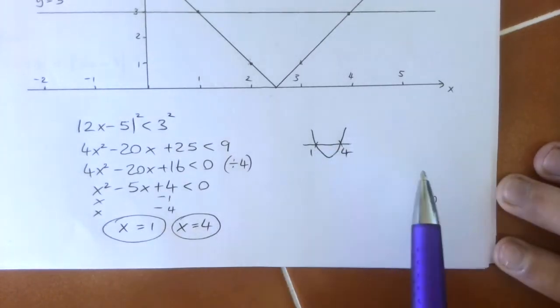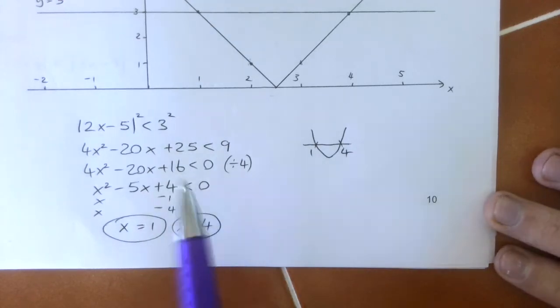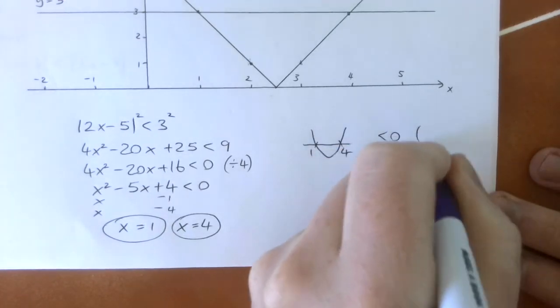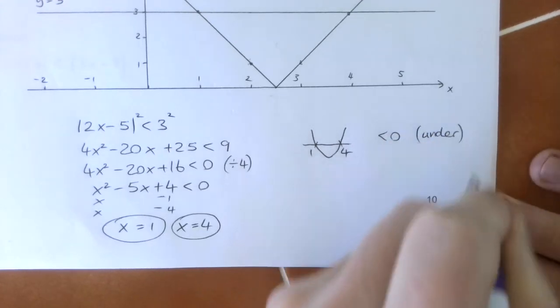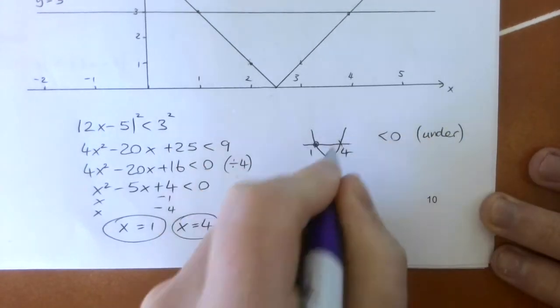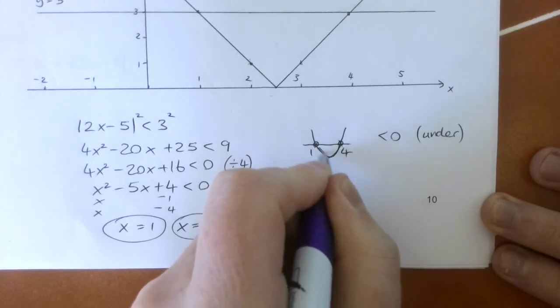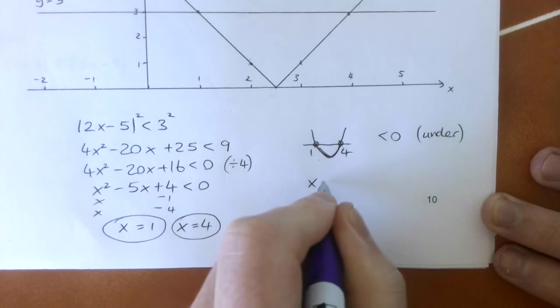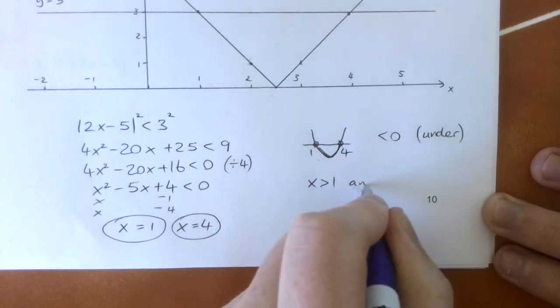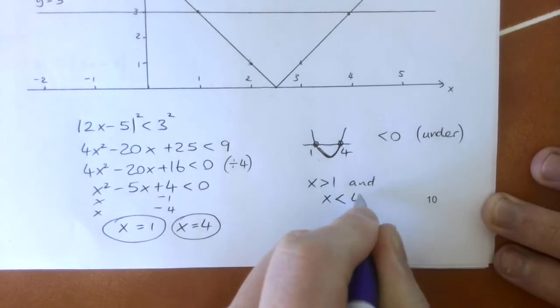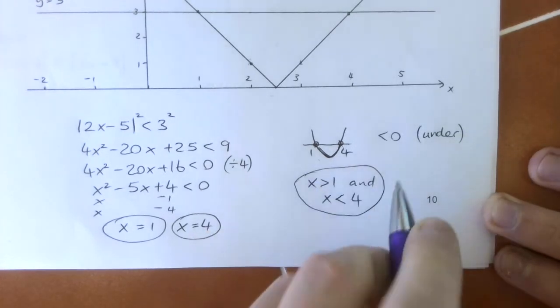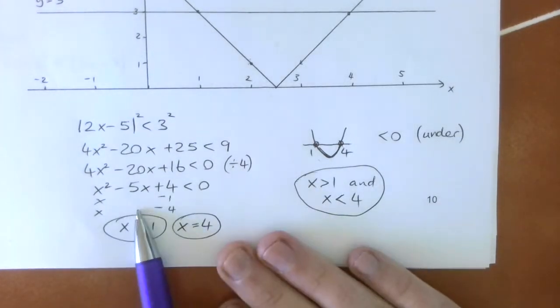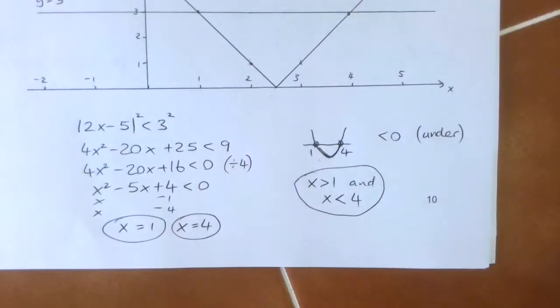Okay, so then we've got 1 and 4. It's going to be less than 0. So it's less than 0 when it's under the curve. And when it's under the curve, it's between these values. And you can see it's going to be the same as the previous one. X is greater than 1 and x is less than 4. So you'll get the same answer whether you solve it using the algebra method or solve it using the graphical method up above. Some people prefer the algebra method. I think more people would generally prefer that one.